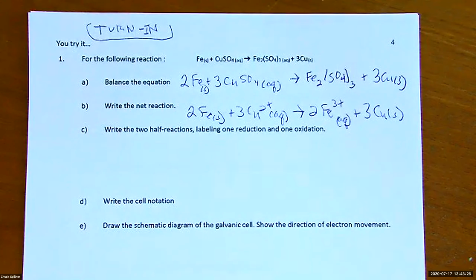Now the importance of the balanced reaction is that later on, you're going to have to know how many electrons are being transferred in this reaction.